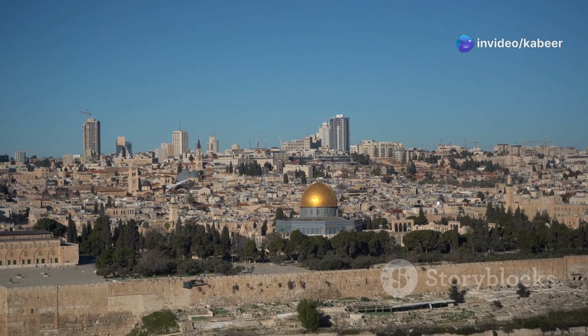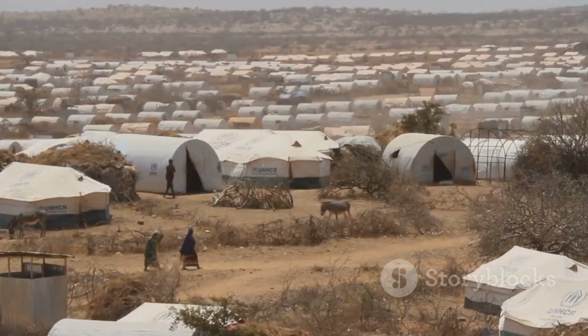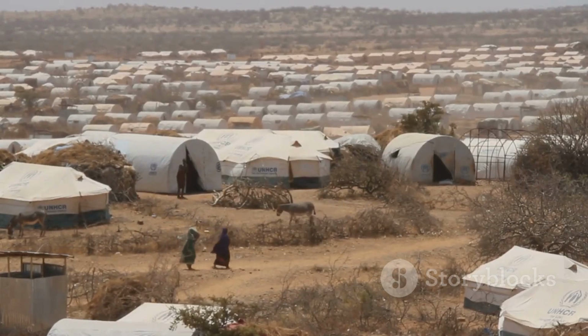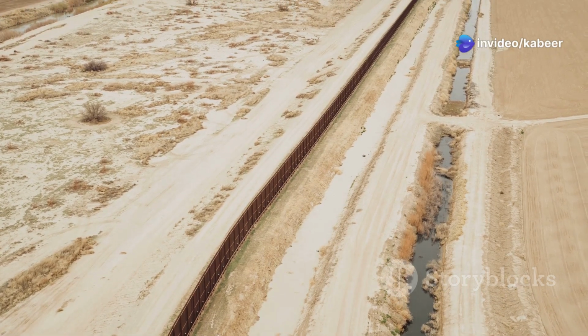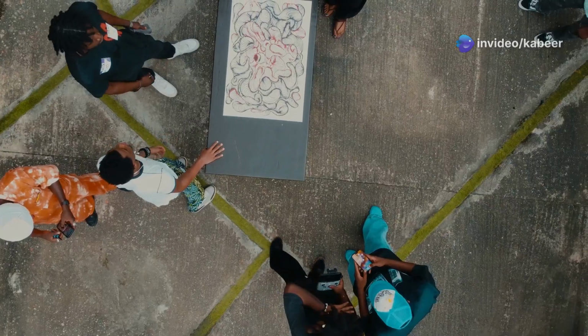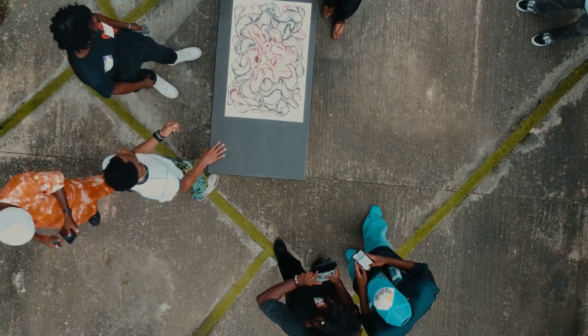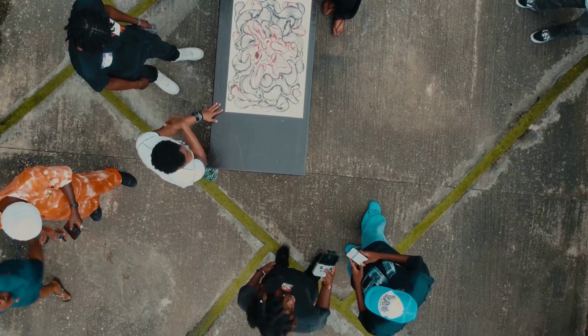Another challenge lies in the complexities of the issues at stake. The status of Jerusalem, the fate of Palestinian refugees, the question of settlements, and the borders of a future Palestinian state are all highly sensitive topics with no easy answers. Finding solutions that address the needs and aspirations of both sides will require creativity, flexibility, and a willingness to compromise.